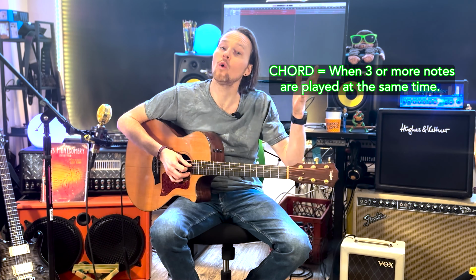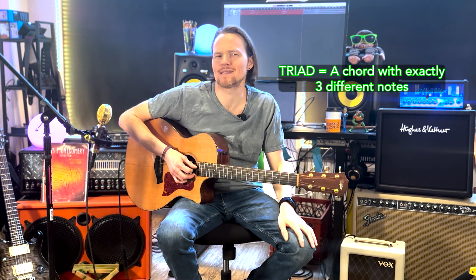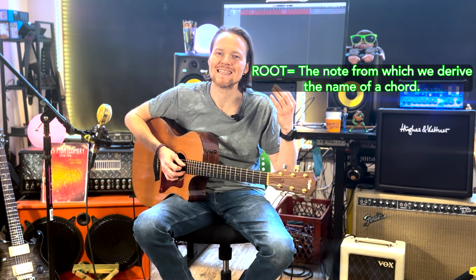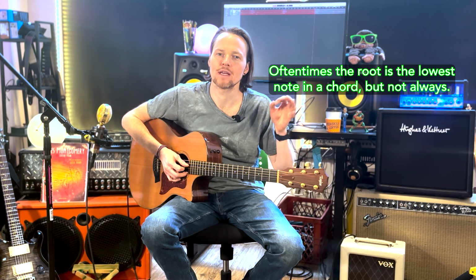Got it? Great. Later on in this unit, I have a video that goes into detail about chord theory and formulas and all that stuff. For now, let's not get bogged down. Let's just double check that we understand what I mean when I say these 3 words. Chord: when 3 or more distinct notes are played simultaneously. Triad: when exactly 3 distinct notes are played simultaneously. Root: the note that a chord is named after. Oftentimes, but not always, the root is the lowest note in the chord.